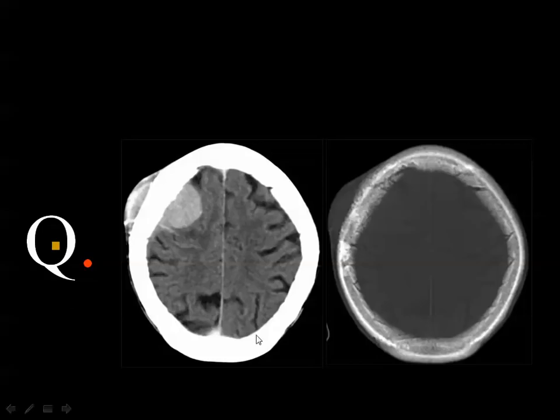Axial CT scan of the brain after contrast injection, soft tissue and bone window images. Hematoma, you mean hematoma?